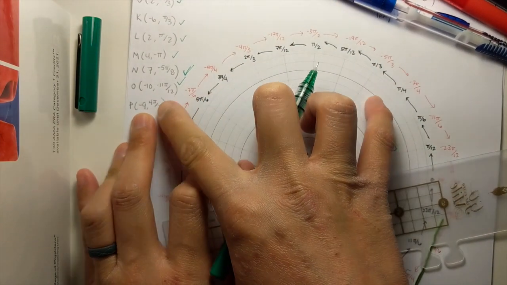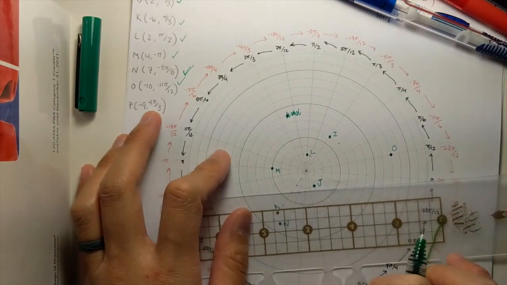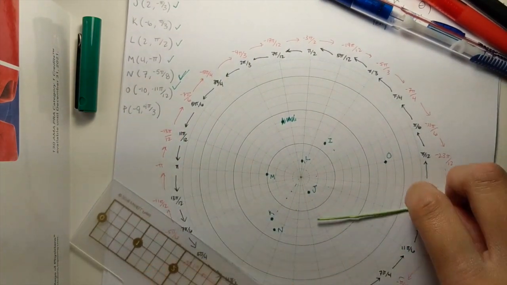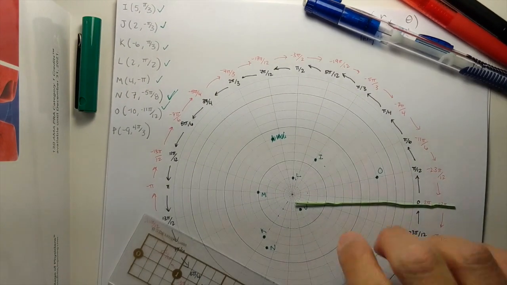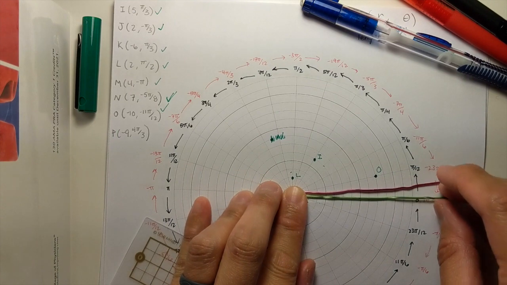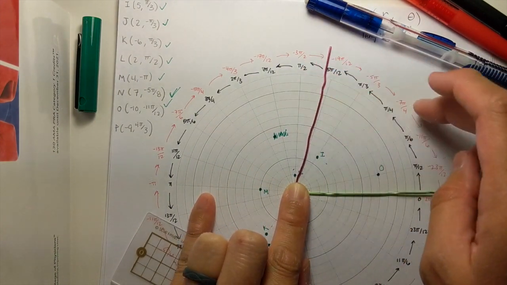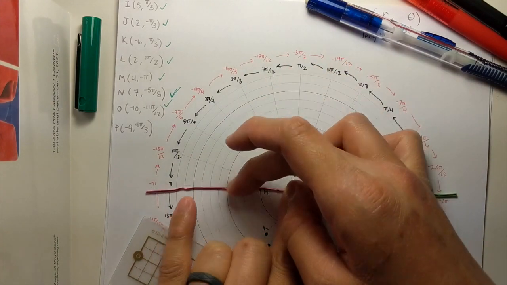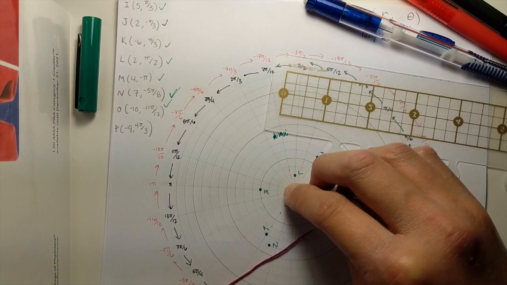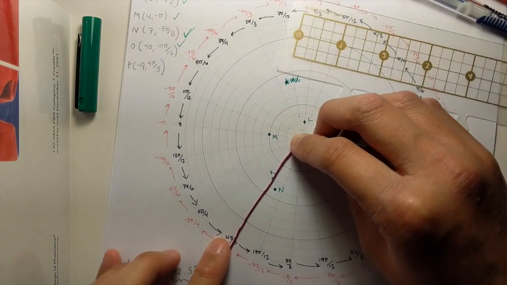Okay. P, point P, the angle is 4 pi over 3. So a positive 4 pi over 3. So I'm going to look at the black ones. Did I pass it yet? Oh, here it is. Down there. 4 pi over 3.